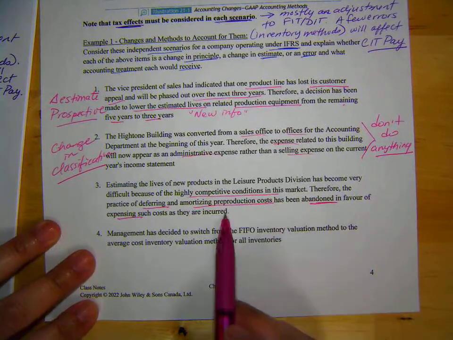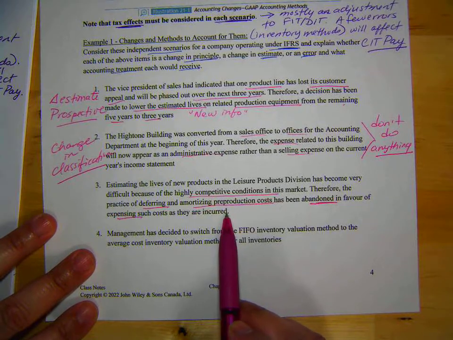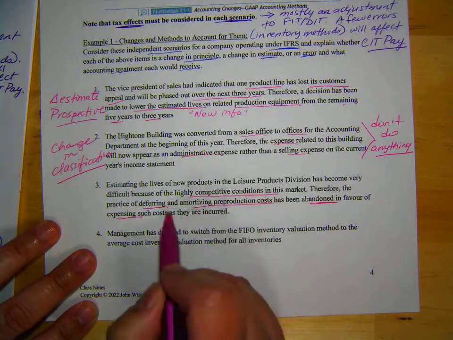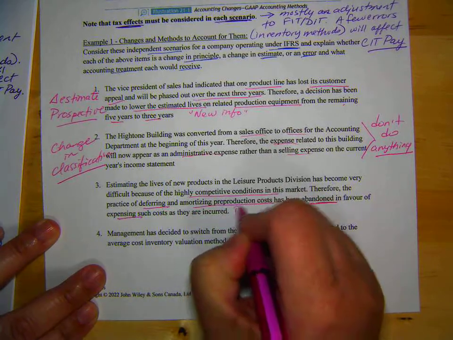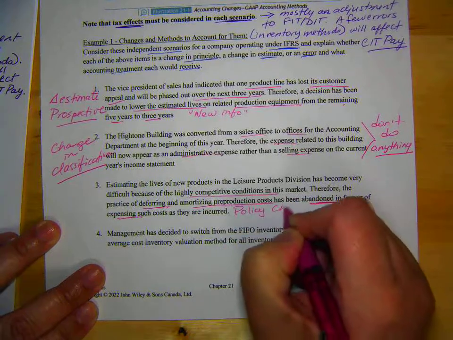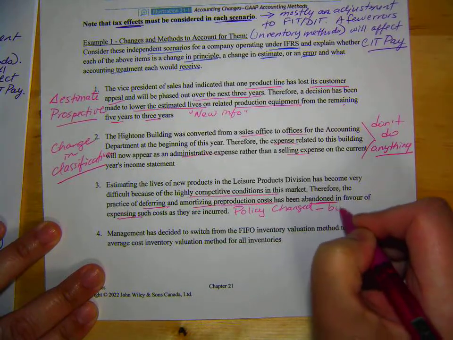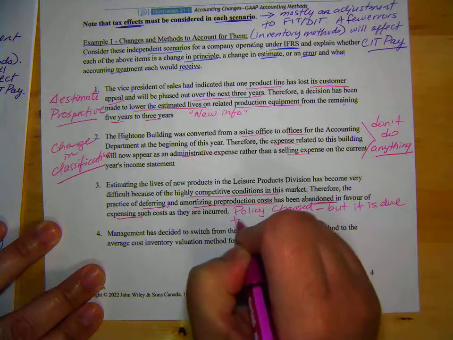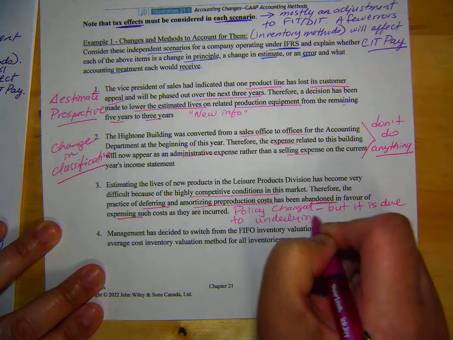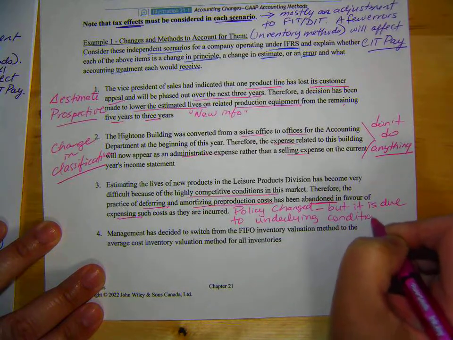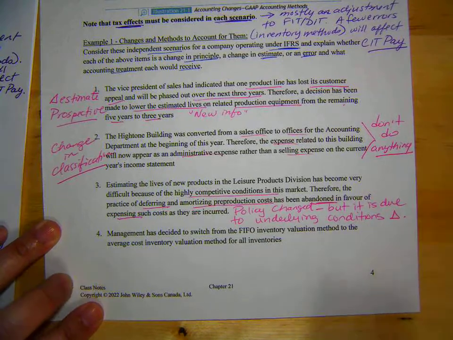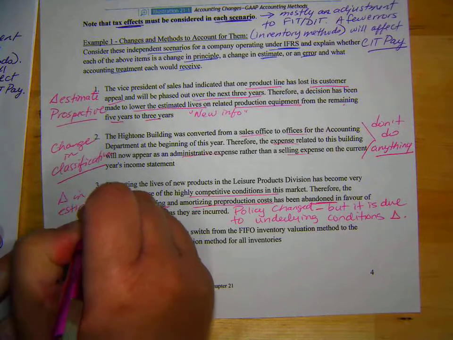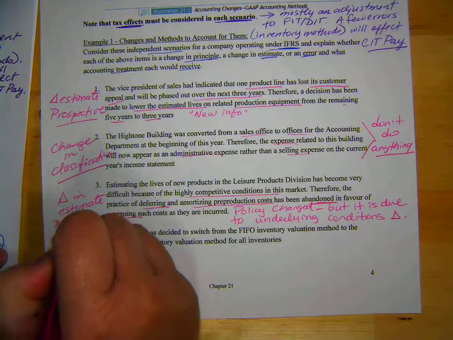So, has something underlying changed? Yes. So, even though a policy has changed, because it is due to underlying conditions changing, it's going to be a change in estimate. So that means it's prospective.